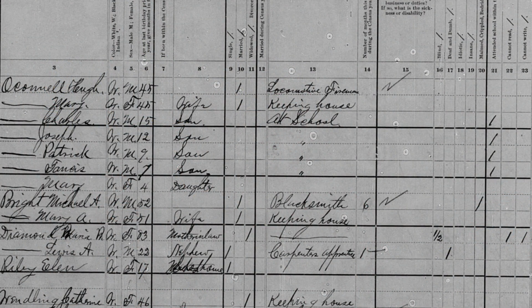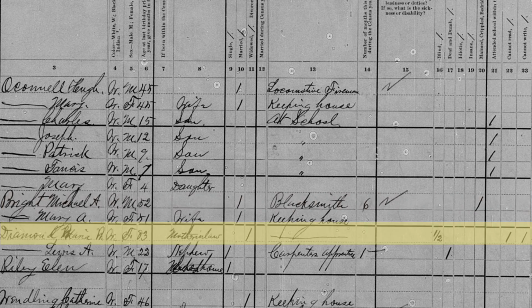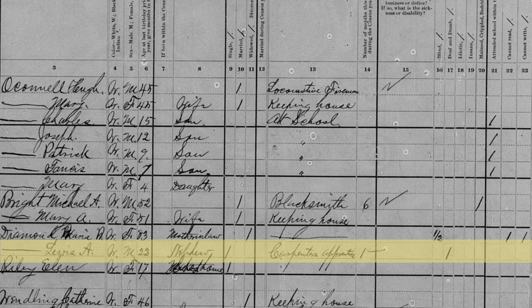In this example, Michael Bright is noted as maimed, crippled, bedridden, or otherwise disabled. Maria Diamond is noted as being half blind, which is not a normal notation, and Lewis Diamond is noted as being deaf and dumb.